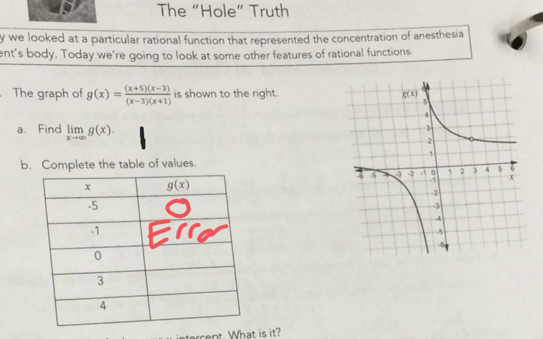We'll talk about why in a second. When x is 0, what's the y value? 5. That's the y-intercept. What about when x is 3? Error. Cool. And then when x was 4, we've got 9/5, which is 1.8.